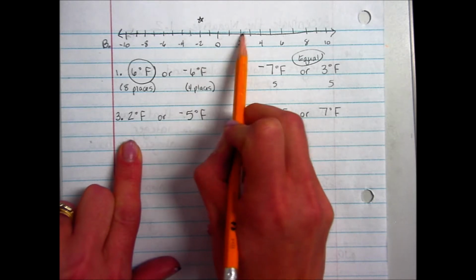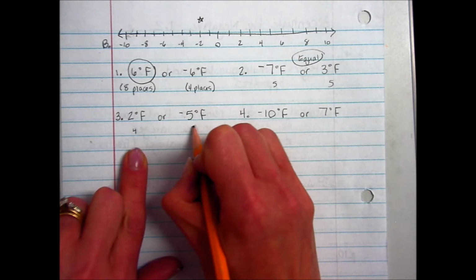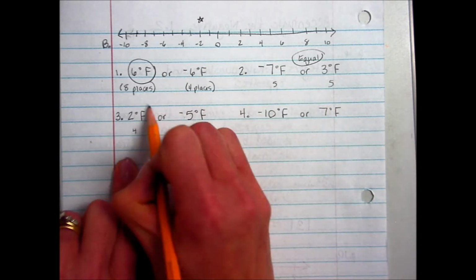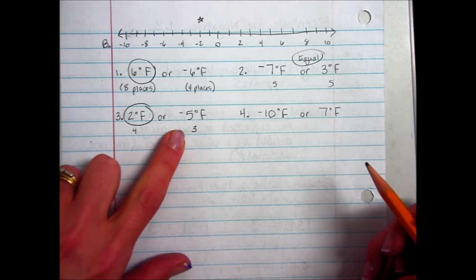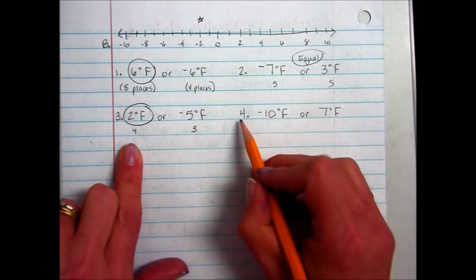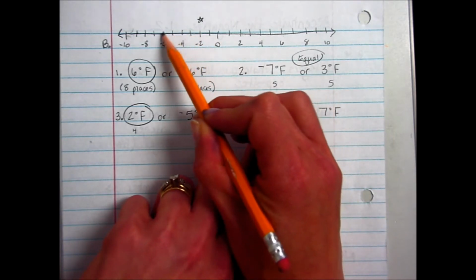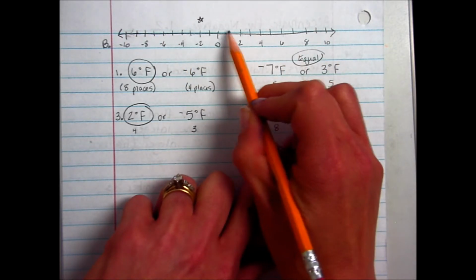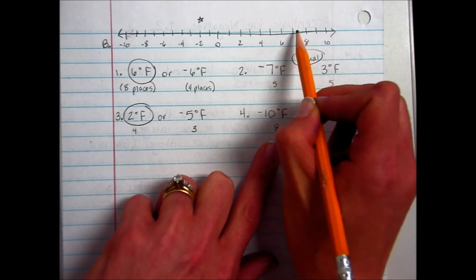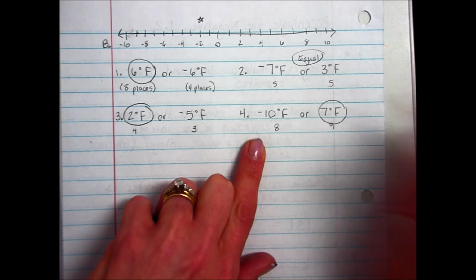All right. Positive 2 is 1, 2, 3, 4 spots away. -5, 1, 2, 3 spots away. Which one's farther? Well, no, -5 is only 3 spots away. And then finally, -10 is 1, 2, 3, 4, 5, 6, 7, 8 spots away. And 7 is 1, 2, 3, 4, 5, 6, 7, 8, 9 spots away. The farther is here.